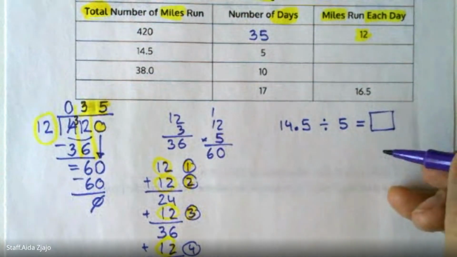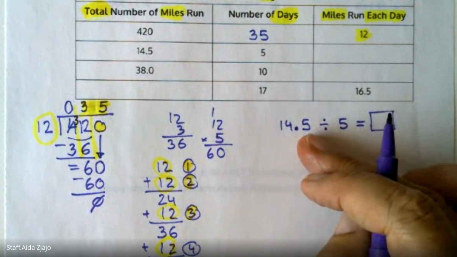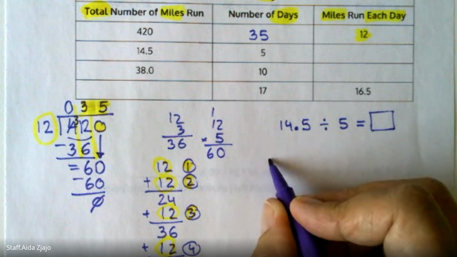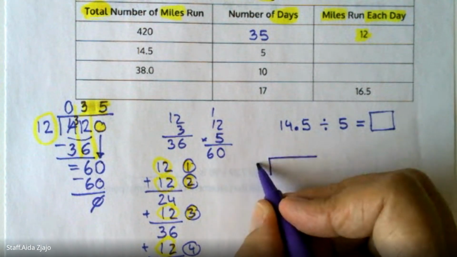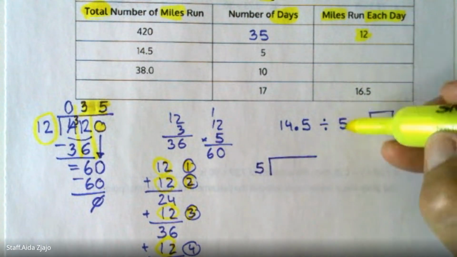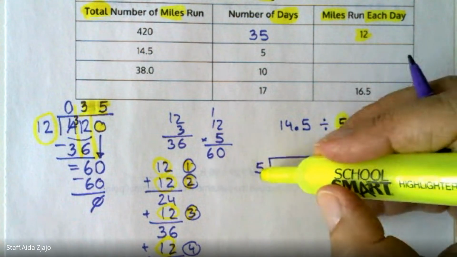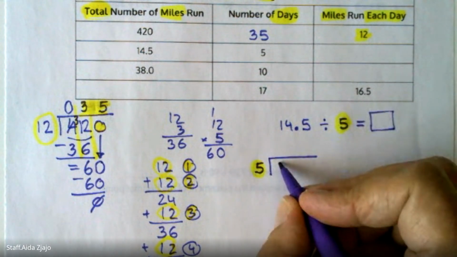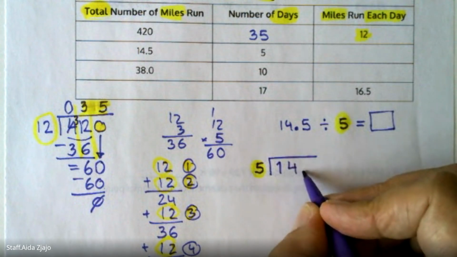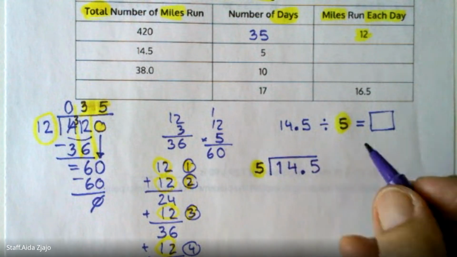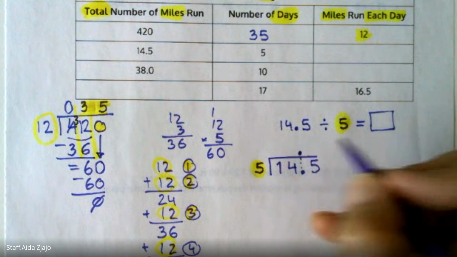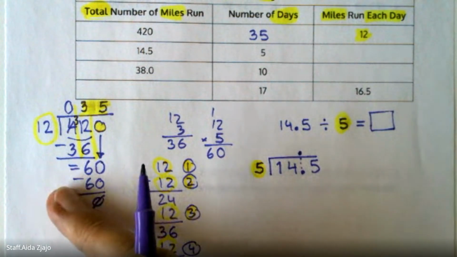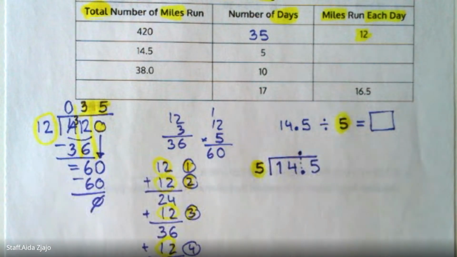You can think of this as 145 tenths divided by 5, or you can do the standard algorithm. With division, if the divisor is a whole number, you don't need to change anything. Your decimal is going to appear exactly where it was in your number. So 14 decimal point 5, the decimal is going to appear right here. You will use the same procedure as before, it's just that you will have the decimal.